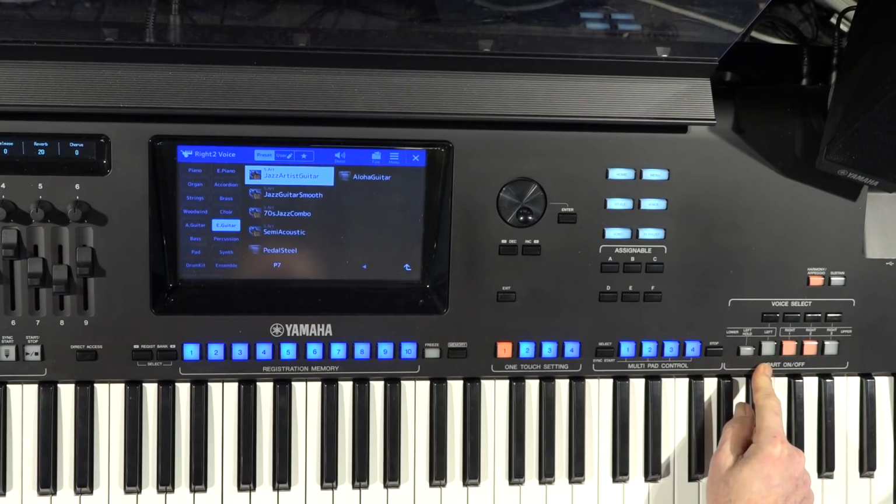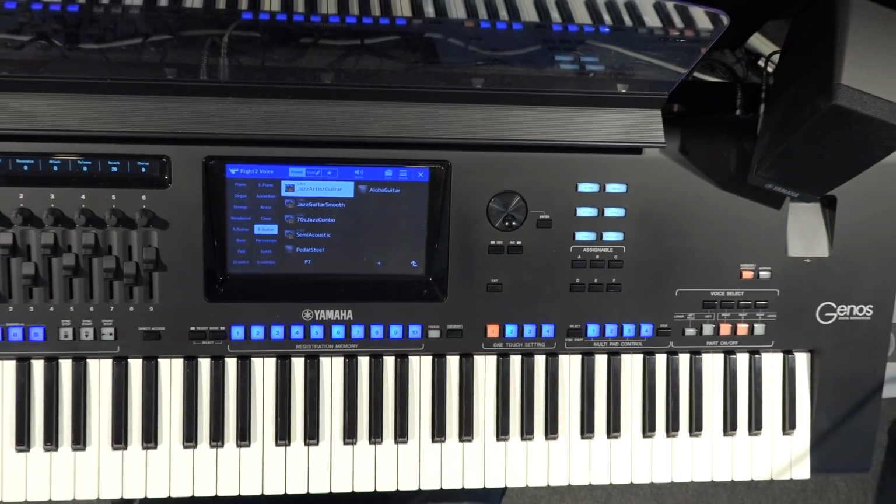Now the left button will put a sound behind your style if you're using an accompaniment. Like you could put a piano down there, or an organ once in a while, or a string in the left hand that's right underneath of your style. So that's what the part select buttons do, and that's what all those buttons do.